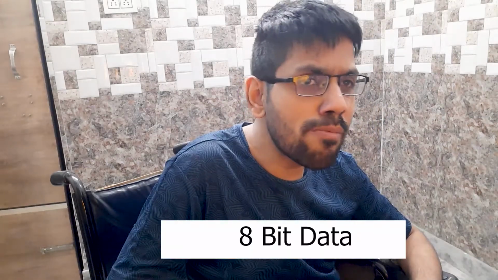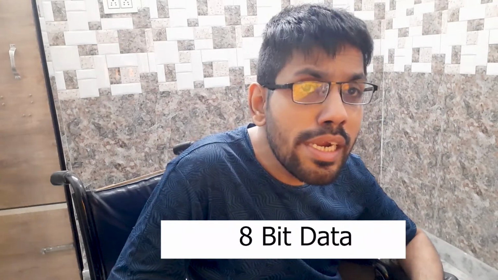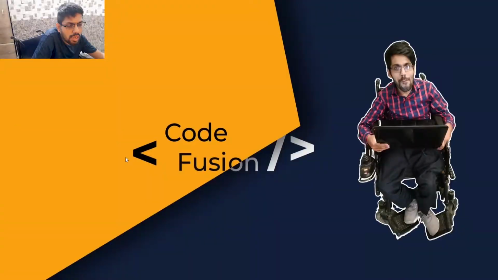So what is the use of this tiny Boolean data type? If it stores only a single piece of data, it's actually used as a decision making variable. Let me show you in VS Code.